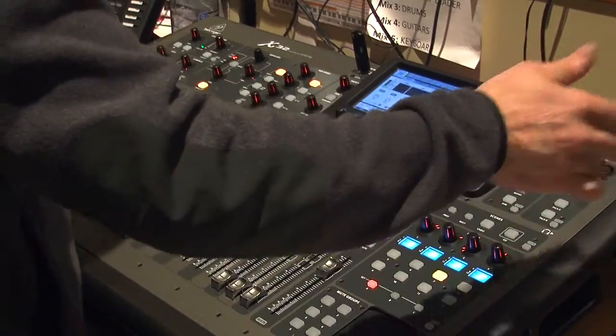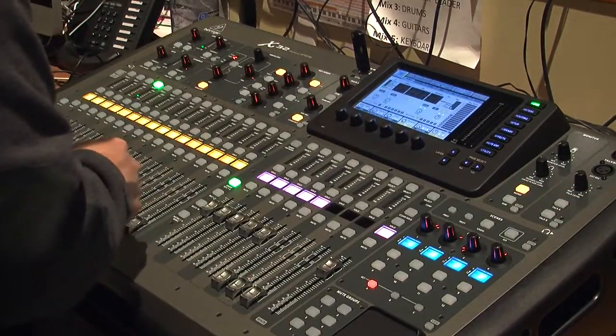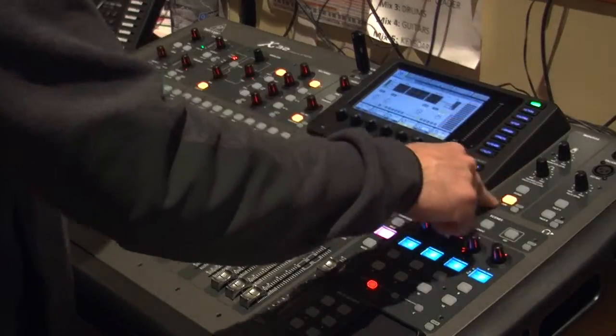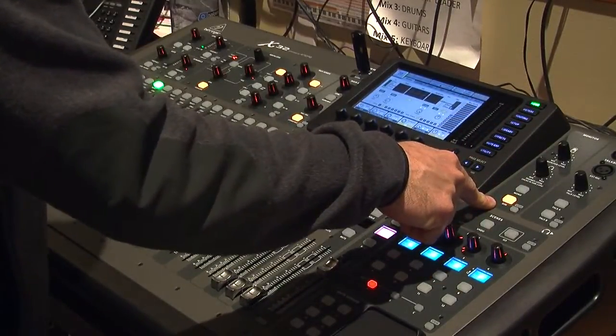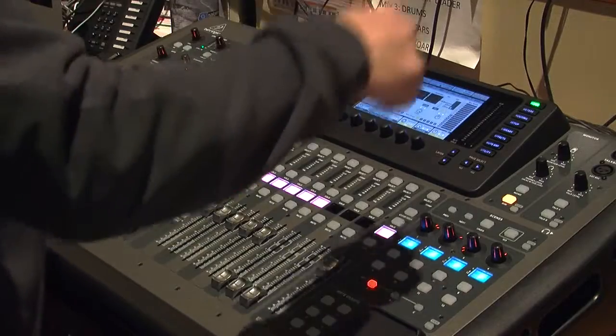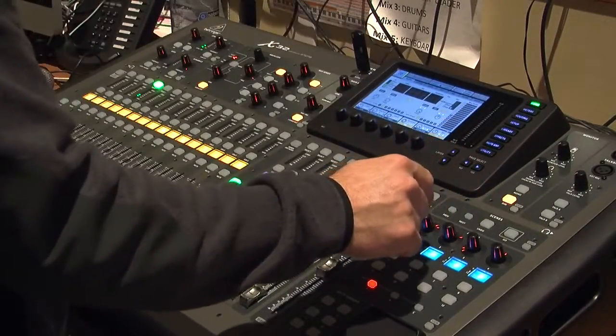Okay, headphones on each side. You can turn the headphones into mono if you wanted to. You can dim them down by 20 decibels by pushing that button. So if something's really loud, real quick, instead of turning it down, you can just hit the dim.